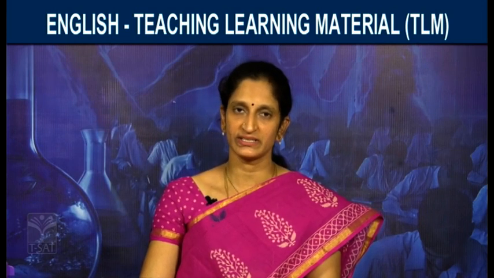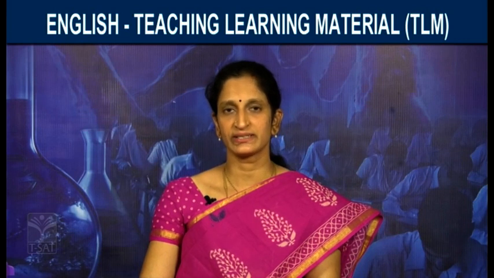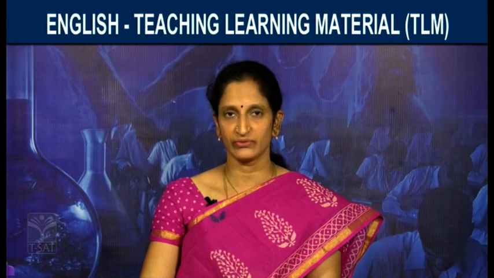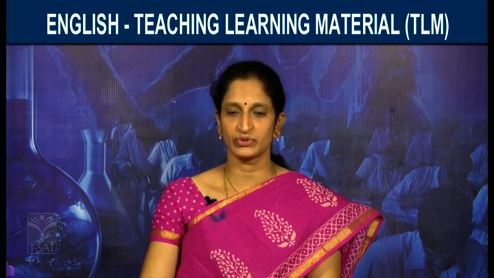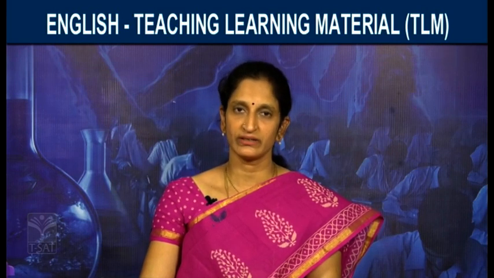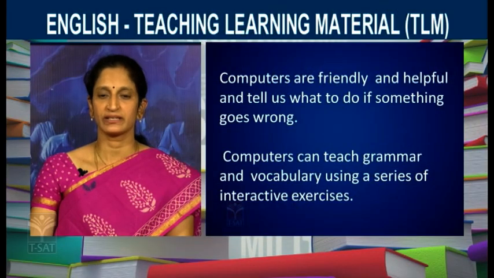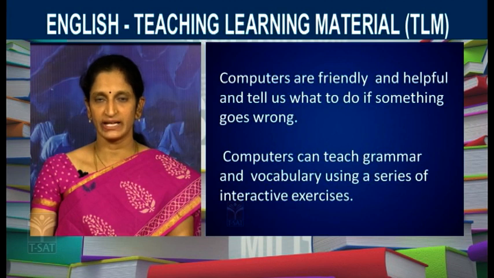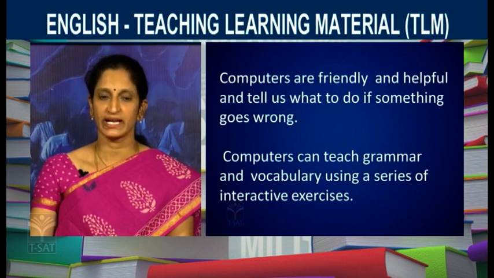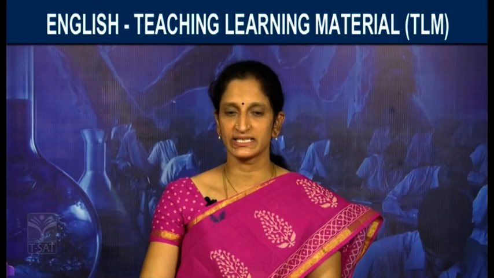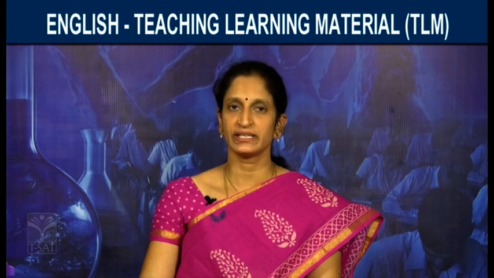The computer is also an electronic device, acting as a tool that can supply the needed information. Computers are friendly and helpful, and tell us what to do if something goes wrong. So here the computers are acting as a friend for the learners.